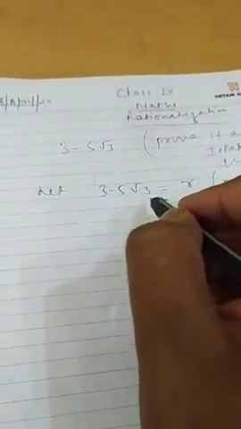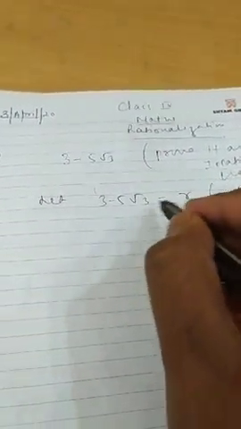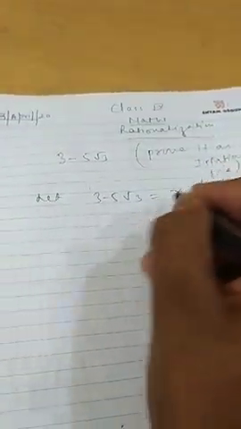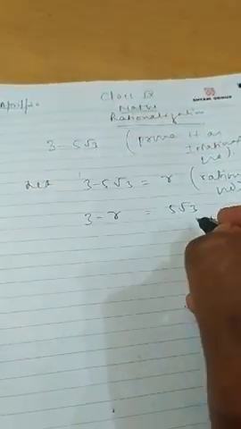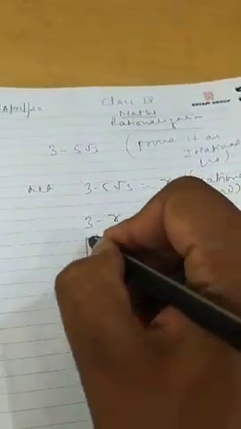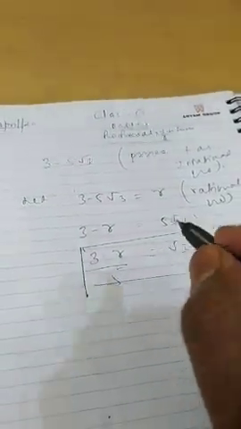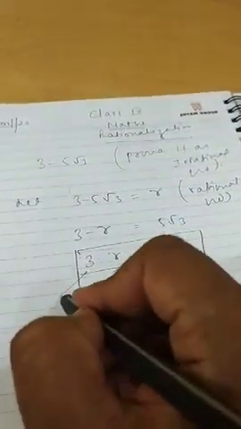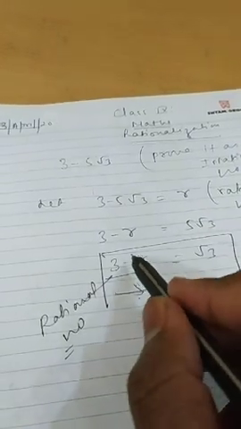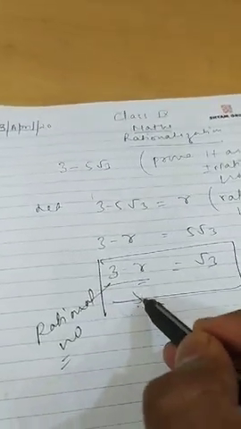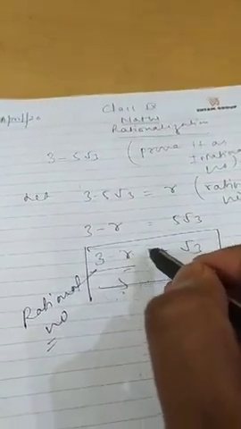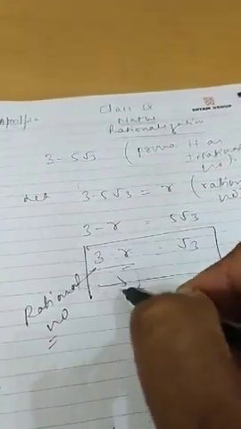Now we will shift this 5 root 3 to the right side, and this r to this side, 3 minus r. Now we'll divide 3 minus r by 5, and root 3 remains on the right side. Now from this you can say that (3 minus r) by 5 is a rational number. It is a rational number because what is the definition of a rational number? Any number which is in the form of p by q such that q is not equal to 0. On substituting the value of r equal to 1, 2, 3, 4, 5 and so on, you will get a number in the form of p by q.